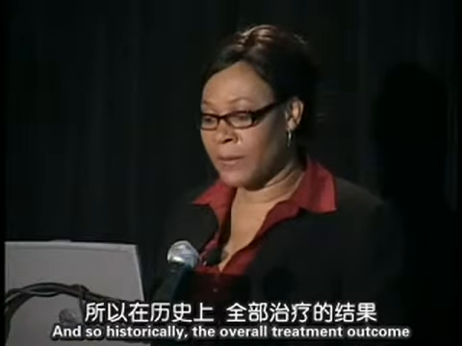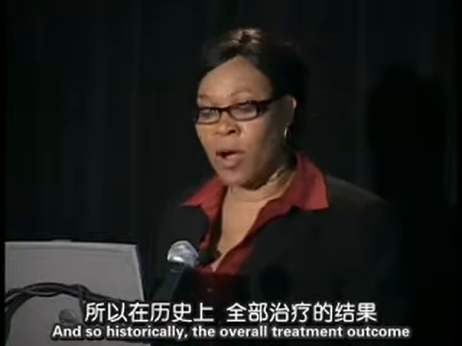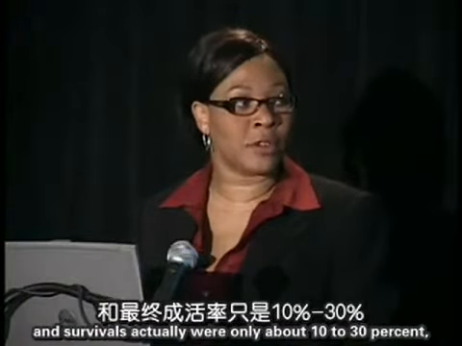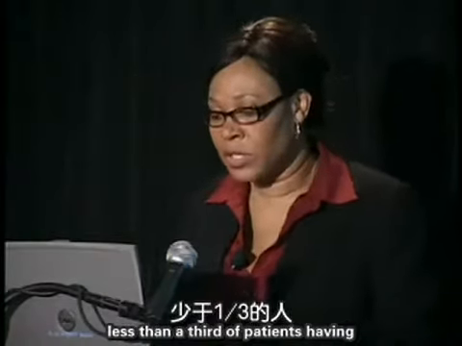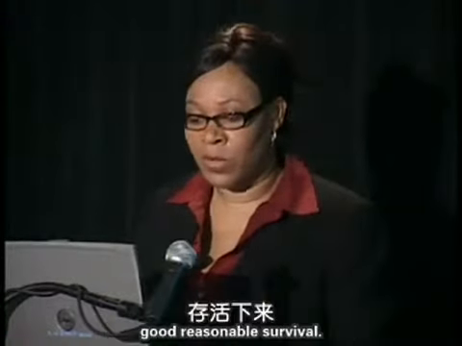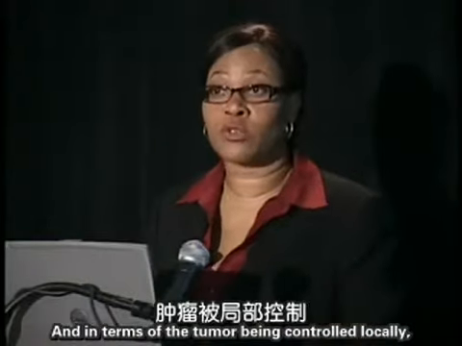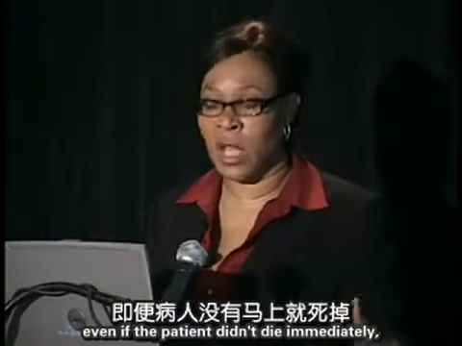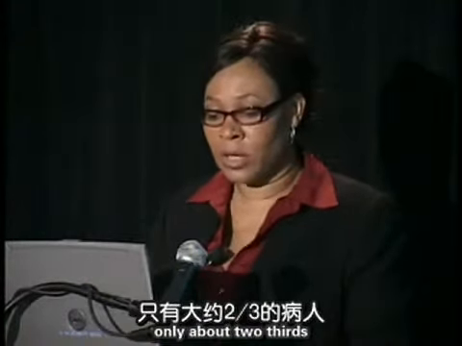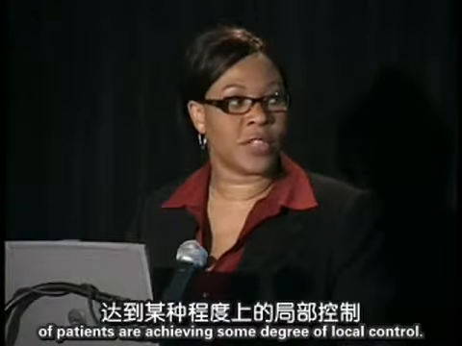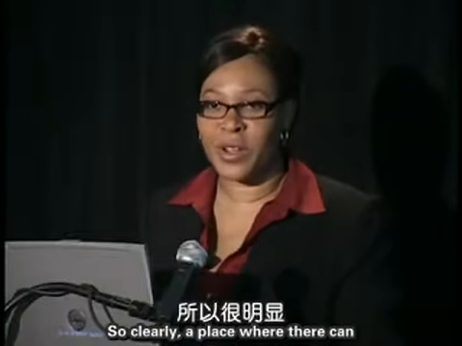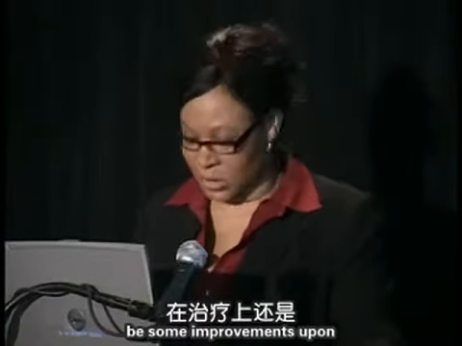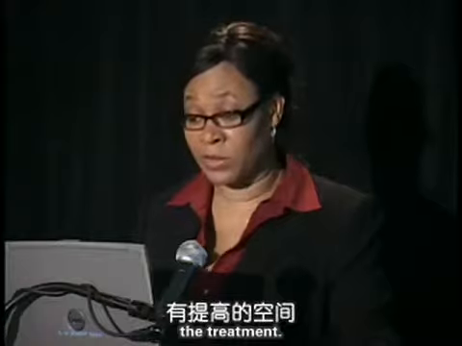And so historically, the overall treatment outcome and survival were only about 10 to 30%, less than a third of patients having good, reasonable survival. And in terms of the tumor being controlled locally, even if the patient didn't die immediately, only about 2/3 of patients achieved some degree of local control. So clearly this is a place where there can be some improvements upon the treatment.